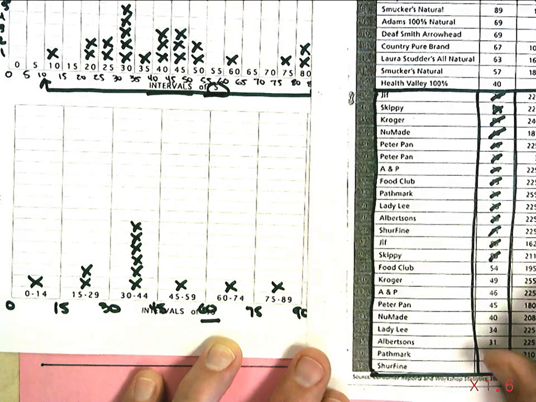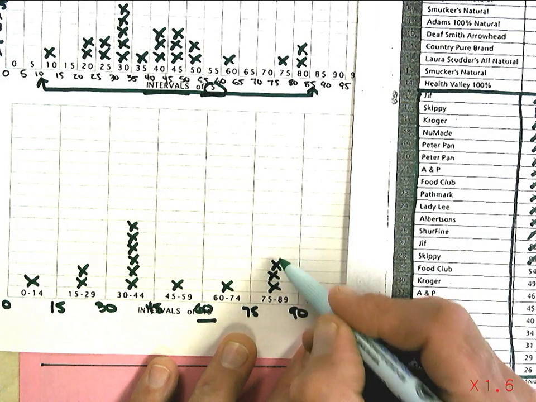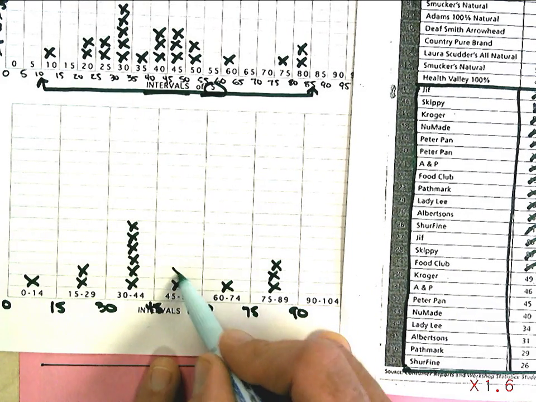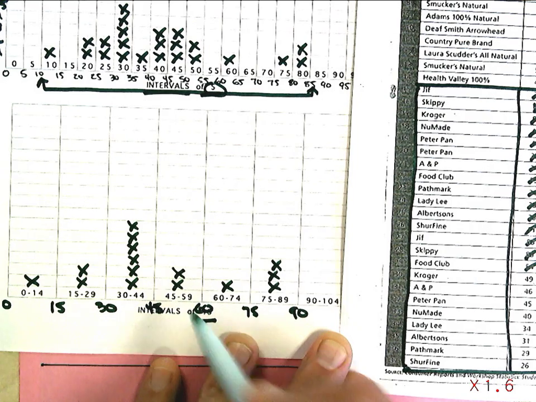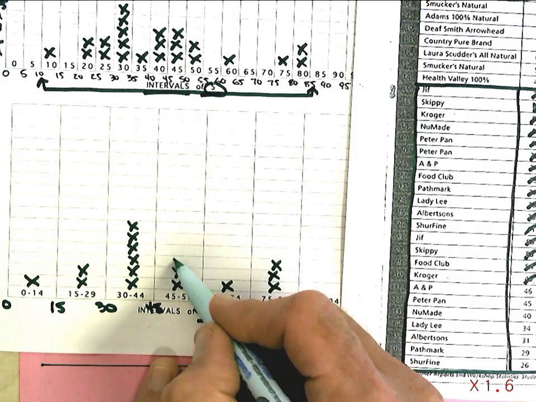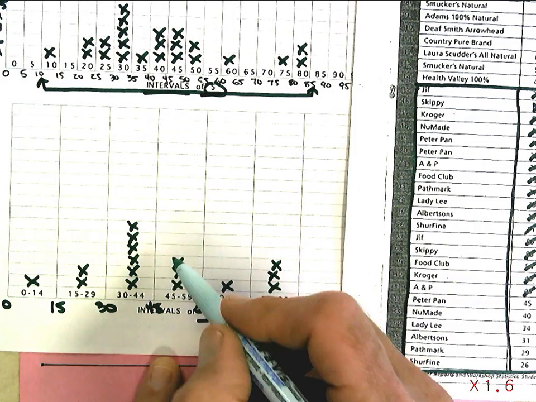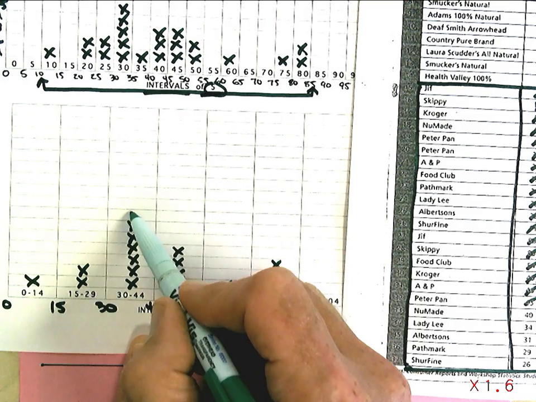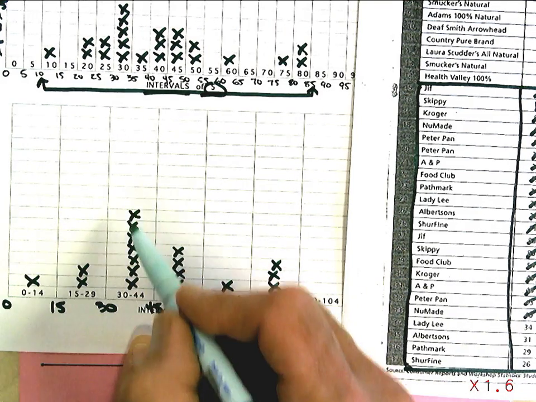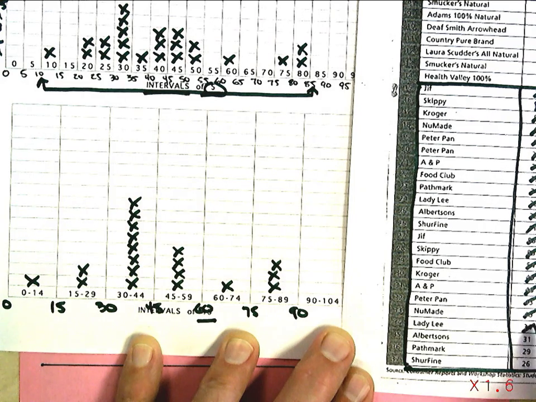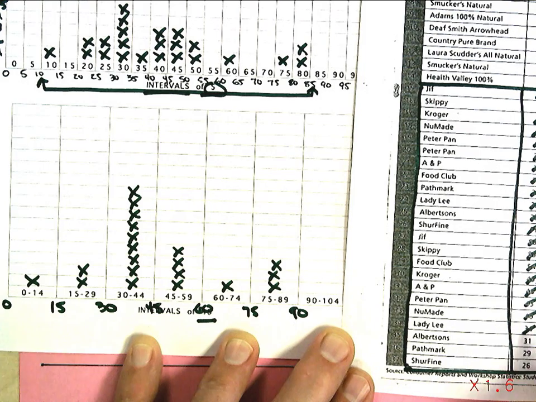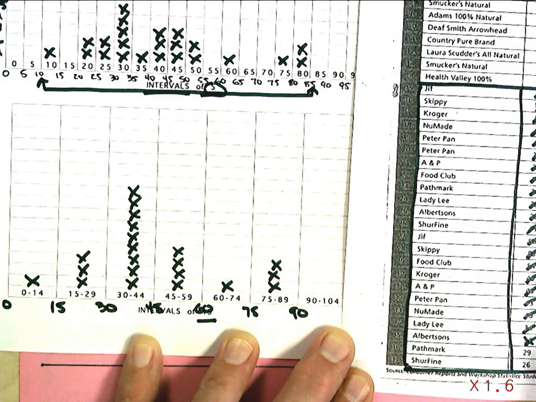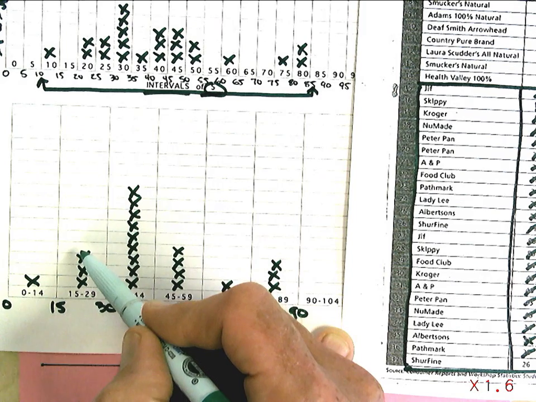Two 83s, so 75 to 89 interval. 54 there, 45 to 59, 49 in the same interval, 45 to 59, 46 in the same interval, 45 to 59, 40, which will now go back in the 30 to 45 interval, 34, same interval, 31, same interval, 29 in the 15 to 30 interval, and the last one at 26, again in that same interval.